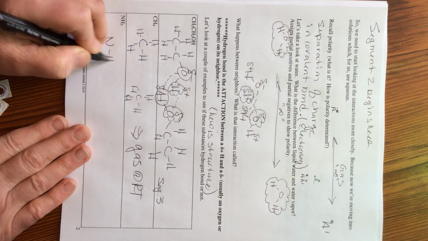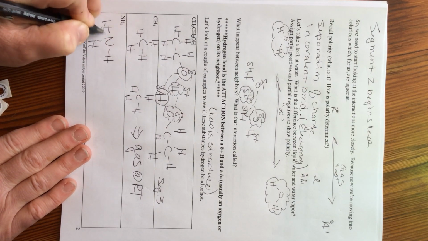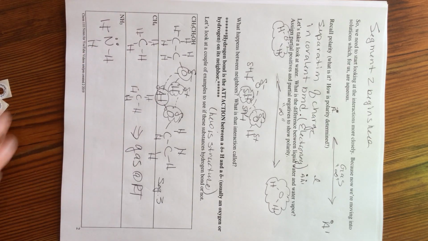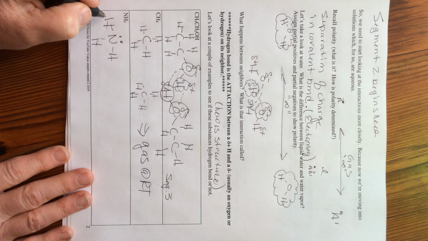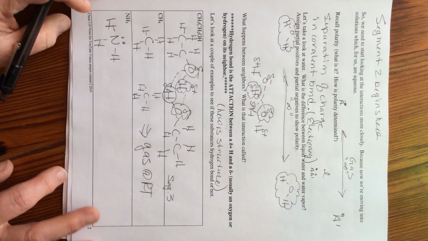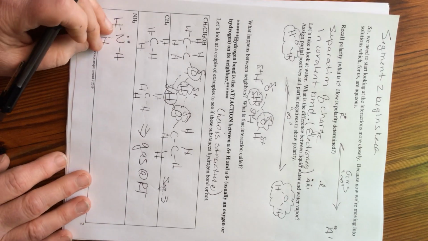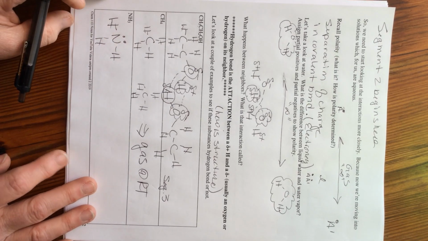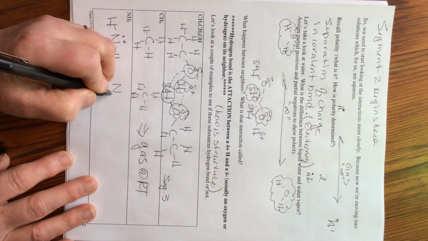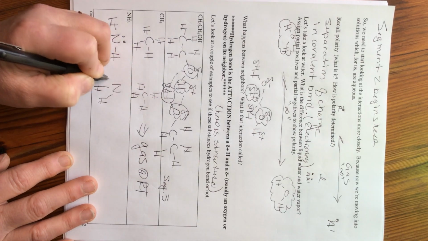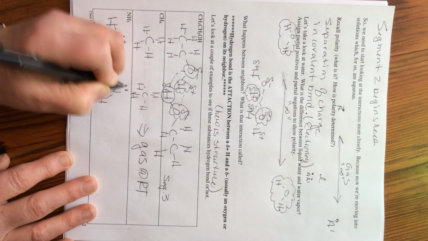NH3, our Lewis structure is going to look like this. And again, if you don't remember how to make your simple Lewis structures, you're going to want to go back to Unit 2 or wherever it was that you learned how to do that. You need a lone pair. So our shape here is pyramidal. I should probably make that more obvious on the next one, so we're going to make a pyramid.